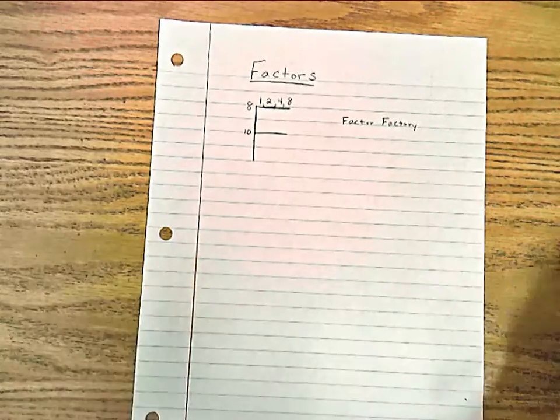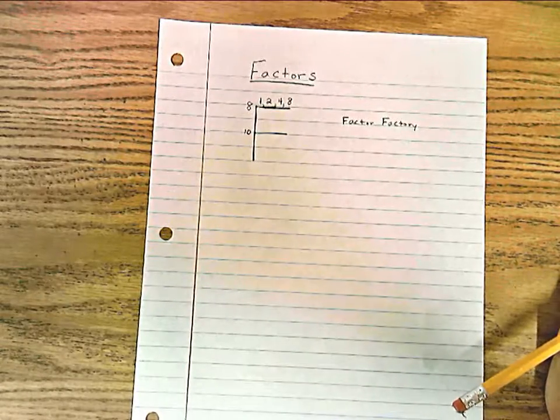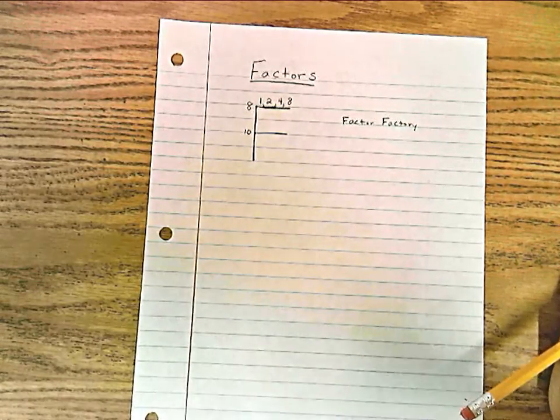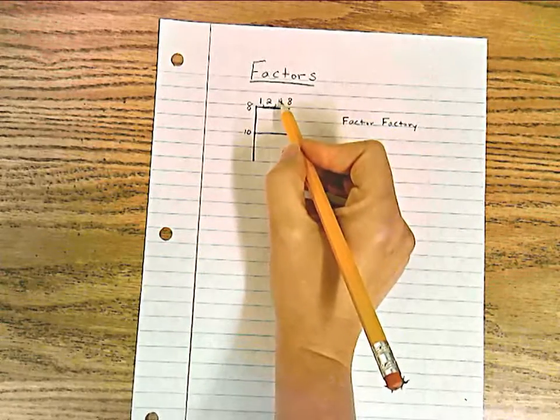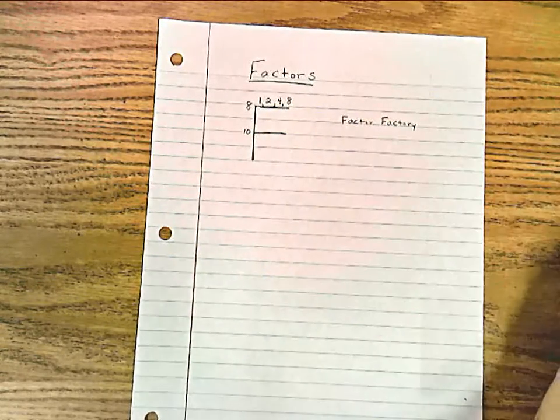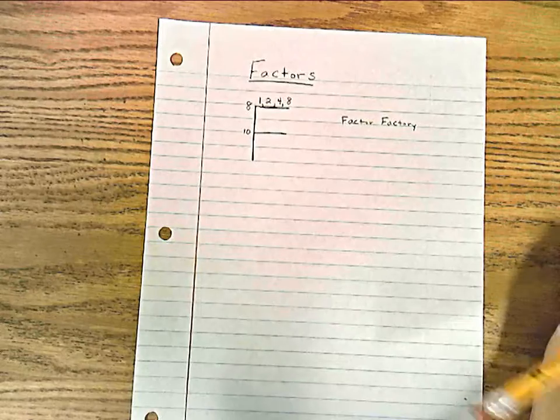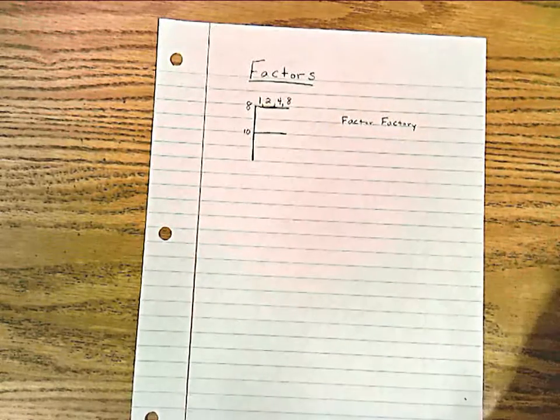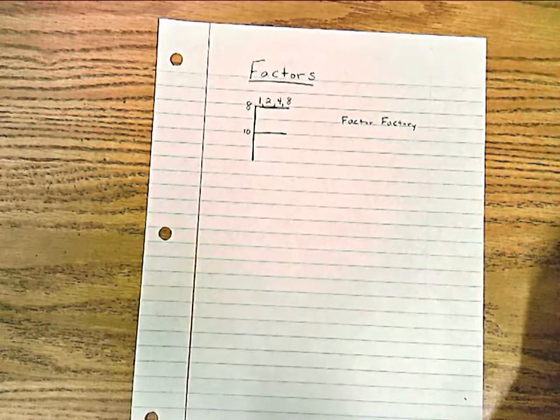Then I can ask myself, is 3 a factor? There's nothing I can multiply 3 with to equal 8. It's not a factor. I've already used 4, so I'm finished counting. Those are all the factors of 8. This factory does not keep going forever like the multiple mountain does.